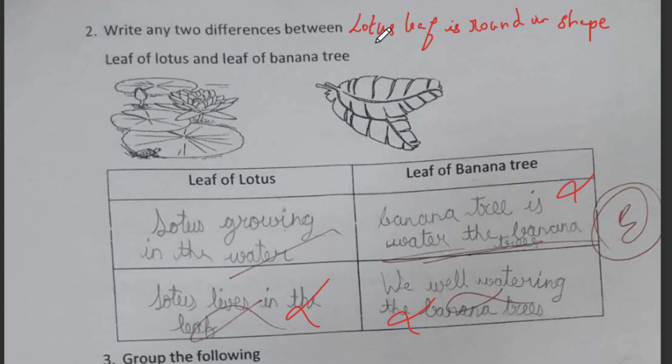Okay, next banana. Banana leaf is long and flat. So this one is the first difference.